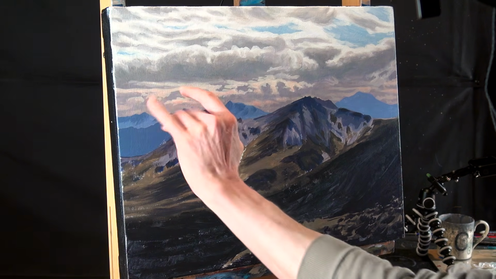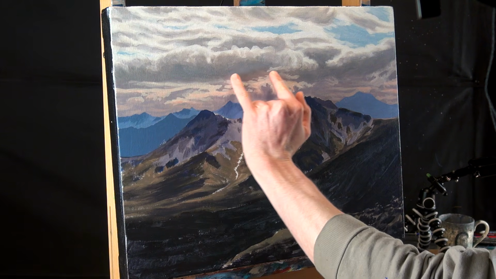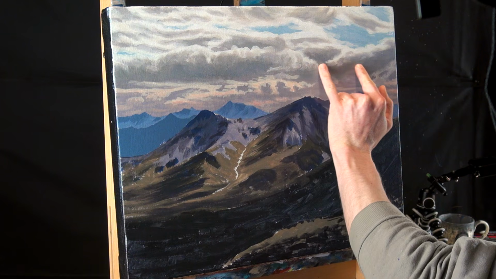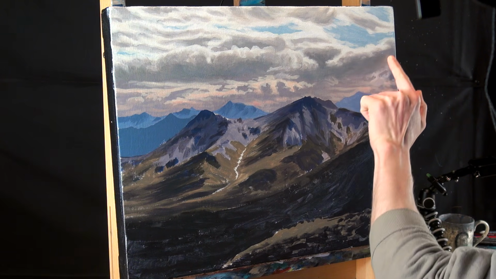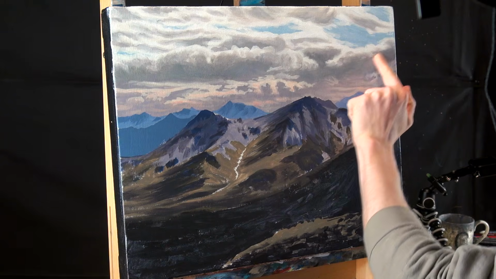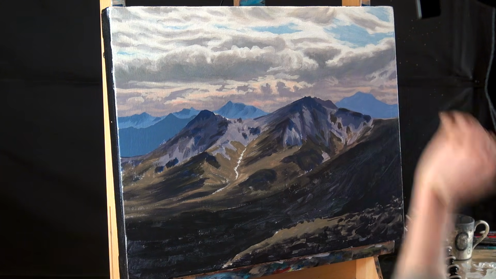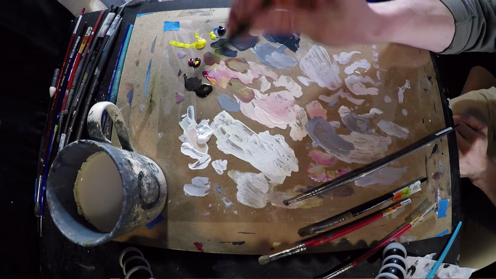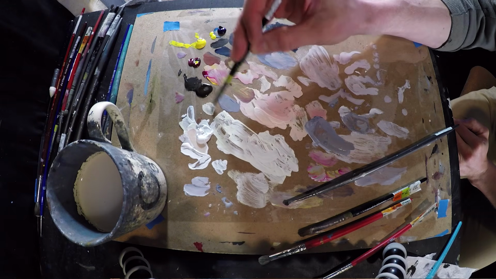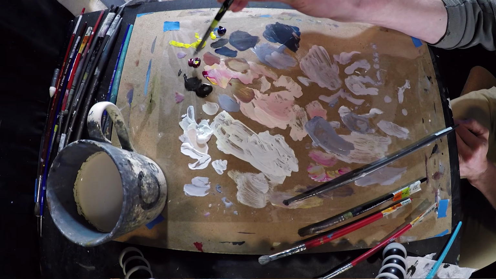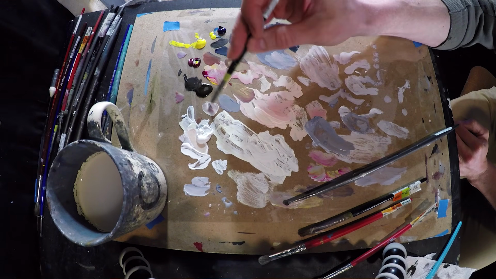All right, now we've got kind of a streak right through here, but as this goes up, I might want to lighten this portion, make it look like that part right up here. I don't like how it curves up on me right here. So I'm going to pick up some white, warm that up a bit, some orange into it.